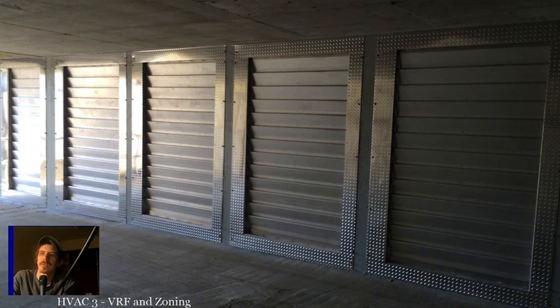VRF systems, what can they do that a standard mini split system can't, right? Because you have 3 pipes. What can they do that a standard mini split system cannot? Remember, you have to have 3 pipes for that, though. A heat pump VRF cannot do the same thing a heat recovery VRF can. Heat pump is a 2-pipe system. Heat recovery is a 3-pipe system.